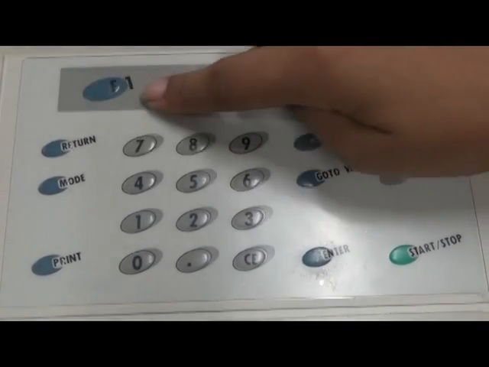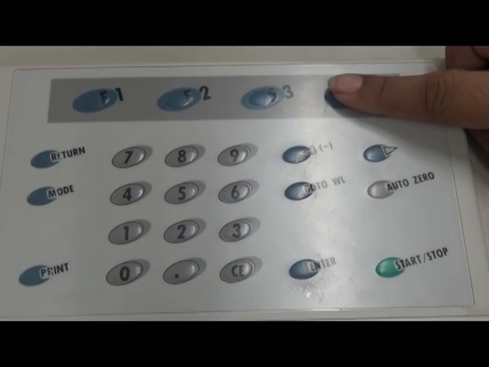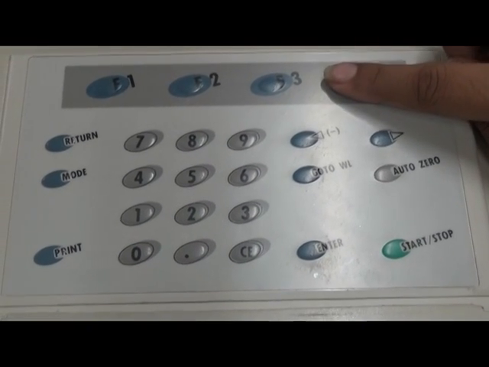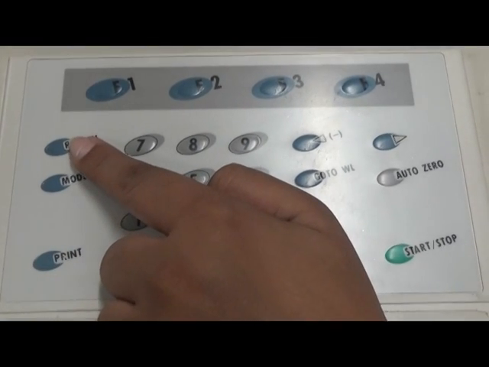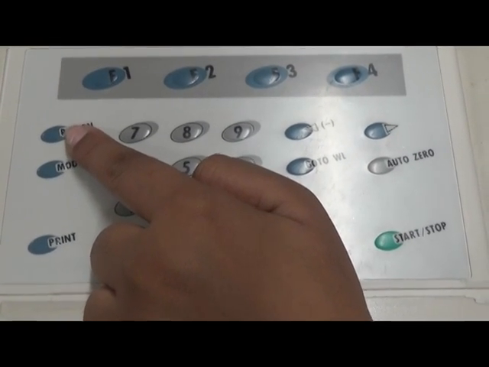These are called function keys. These are the keys corresponding to the functions that are displayed at the bottom of the LCD unit screen. This is called the return key. Use this key to return to the screen preceding the current screen.